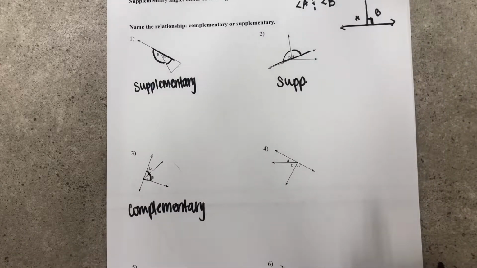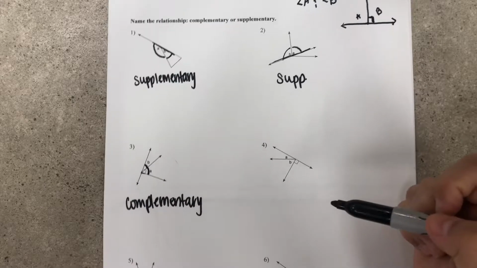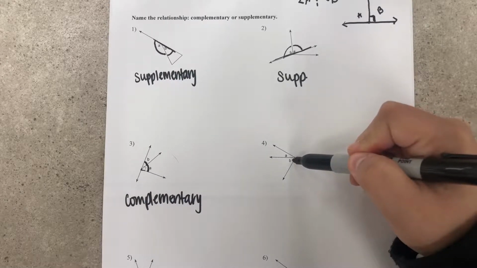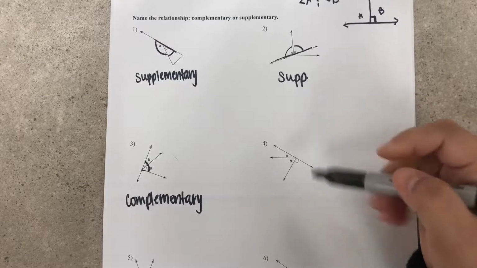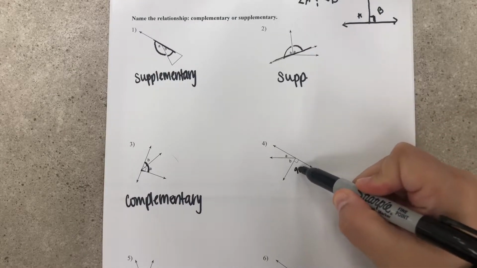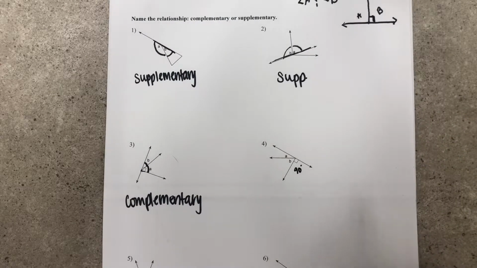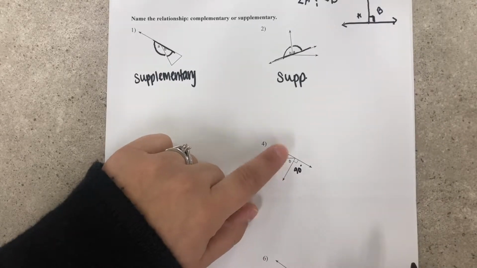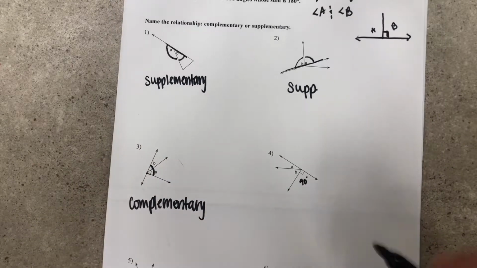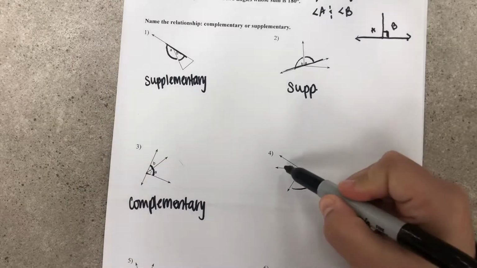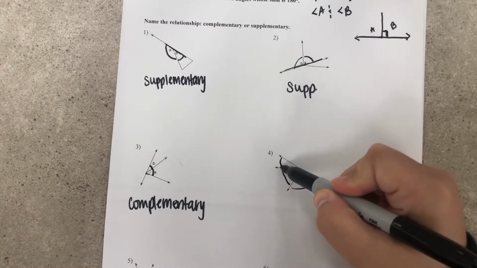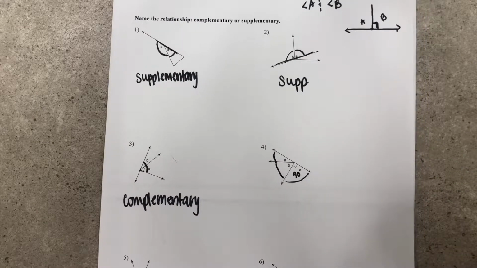And here we have the angle marked on the opposite side. So I know this angle over here is 90 degrees, but it's asking me about A and B on the other side. Well, if you look, this angle plus B plus A makes up this straight line.